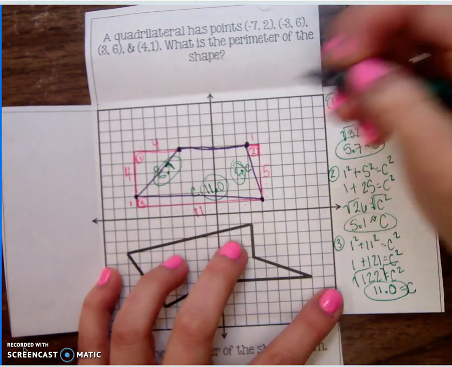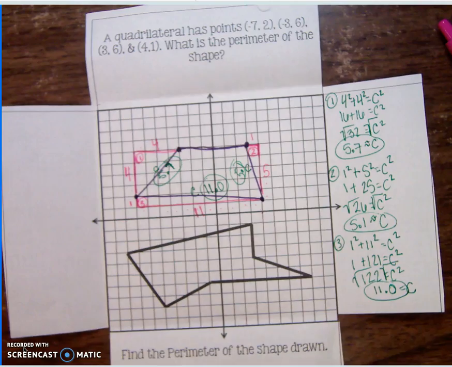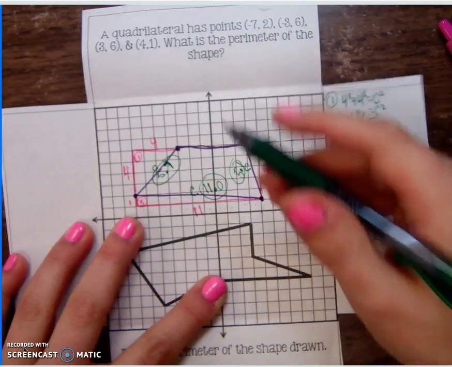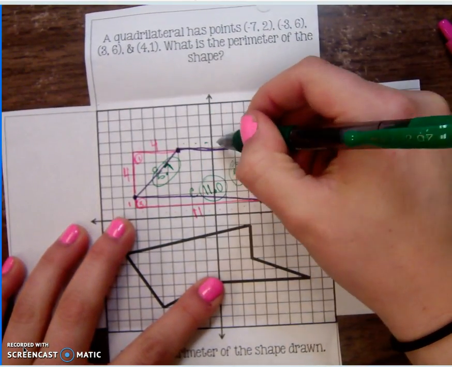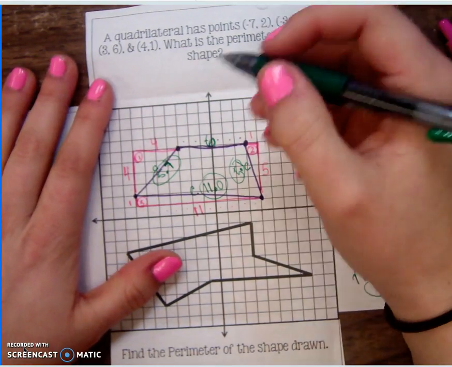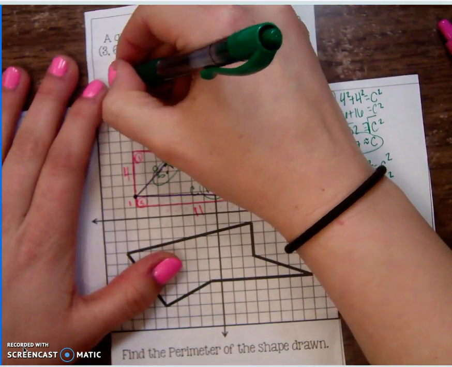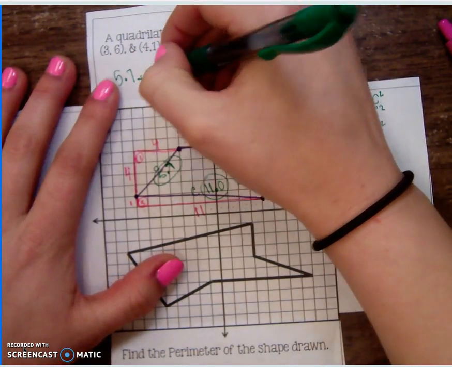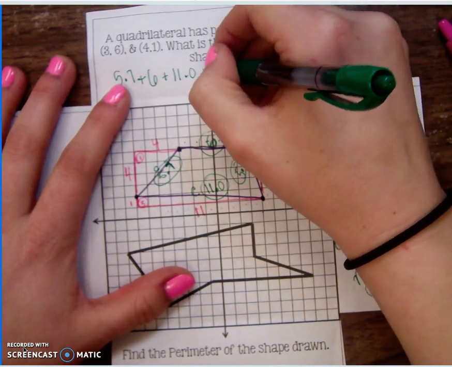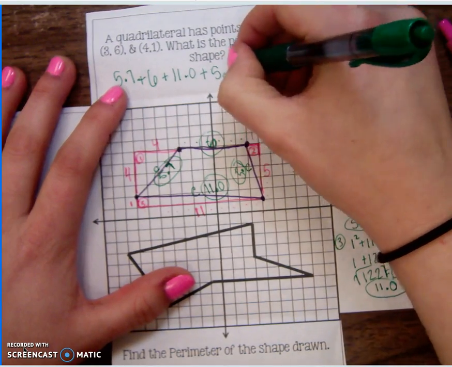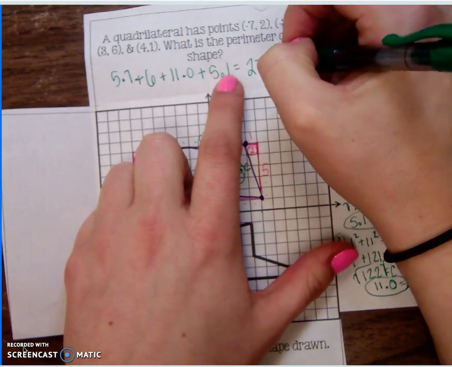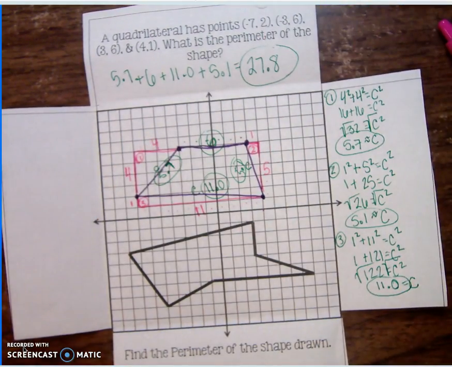When I'm finding the perimeter of this quadrilateral, I need 4 sides. I've got 3 slanted lines, but I also need this flat line: 1, 2, 3, 4, 5. This is 6 units. So let's add up all of those units: 5.7 plus 6 plus 11.0 plus 5.1. Add those all together and I get 27.8. That is the perimeter.